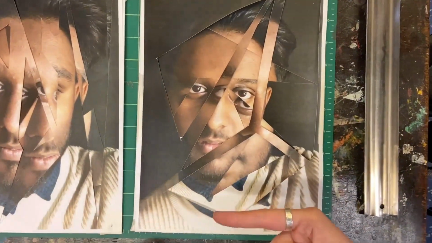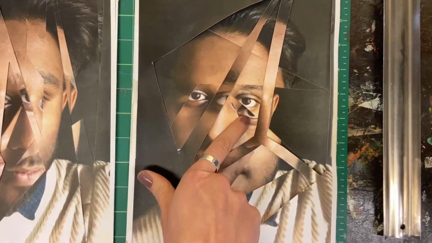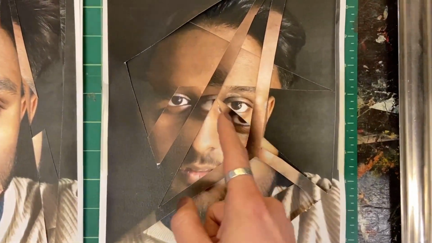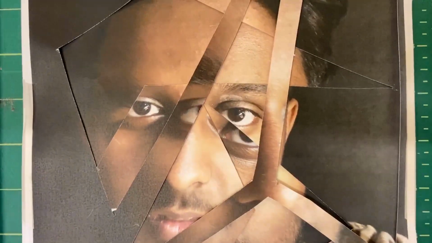You can see from the layering that he considers how one thing sits on top of another, and that helps to create a sense of depth within the image. So we definitely get the feeling that this eye here is further behind than, let's say, this one. And we want to make sure that within our work we've got that sense of depth too.